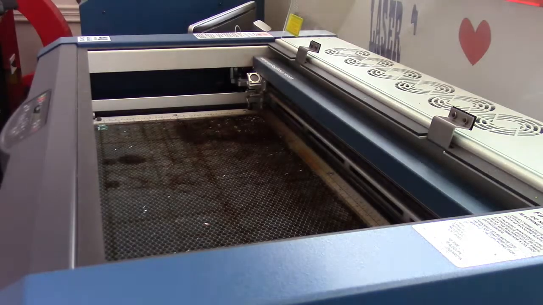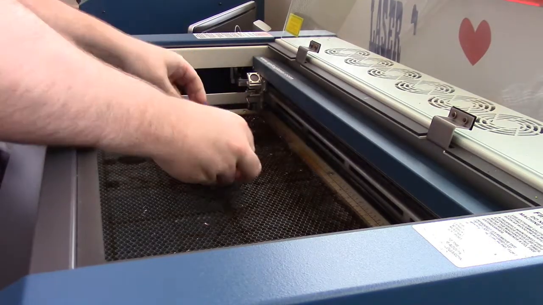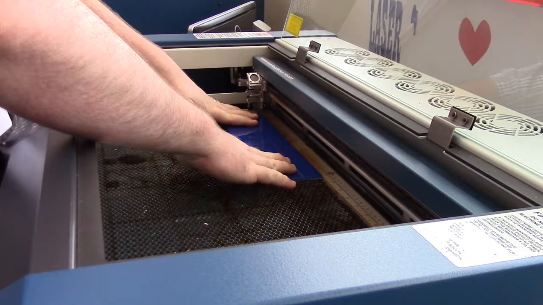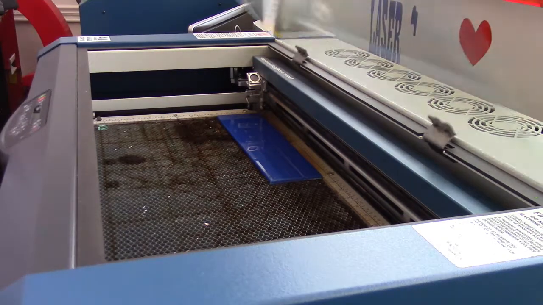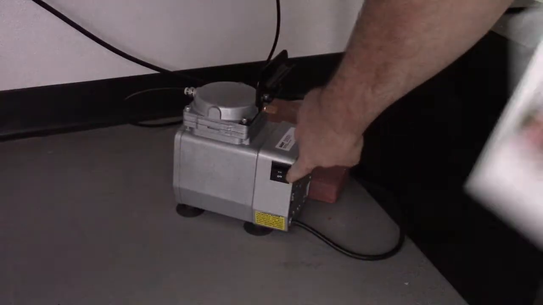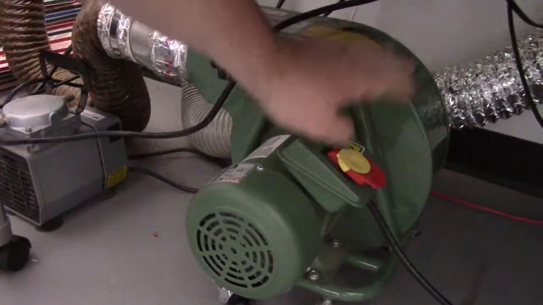Then I'm going to put my material into the laser cutter in the upper left-hand corner. Notice I'm using a scrap piece because we are mindful citizens. Then I turn on the air assist and the vacuum. I also turn on the other air assist.